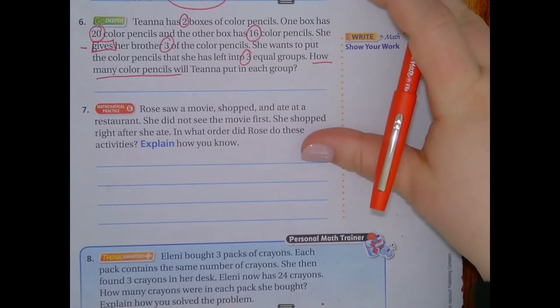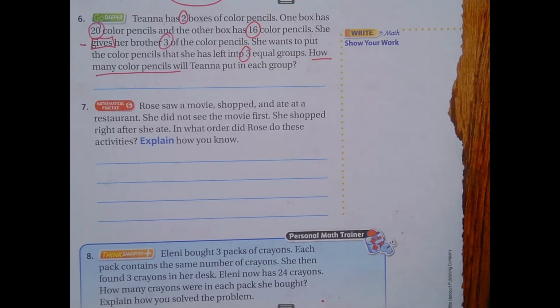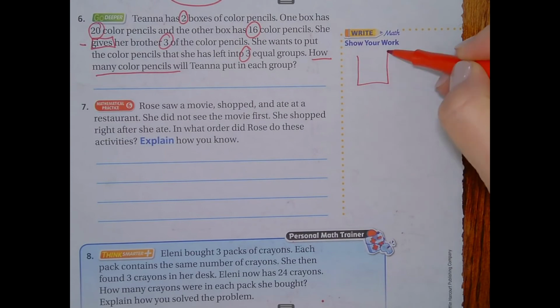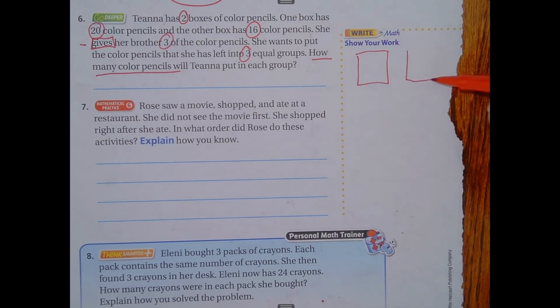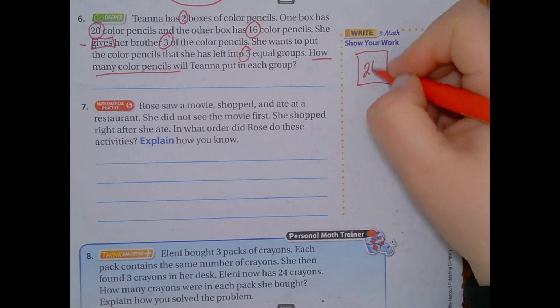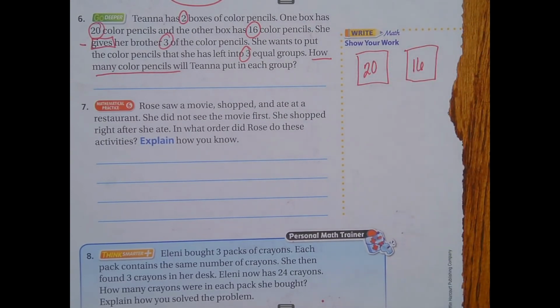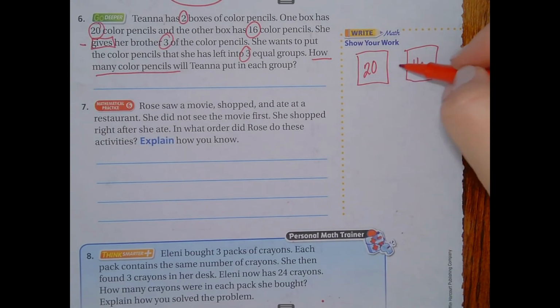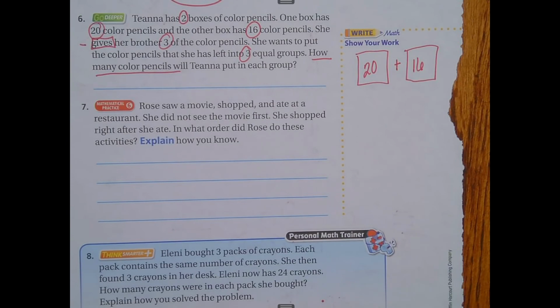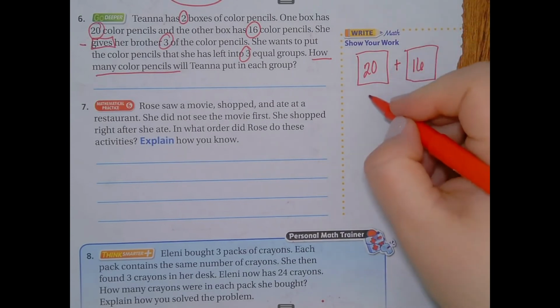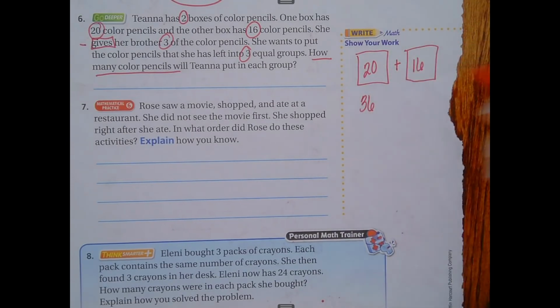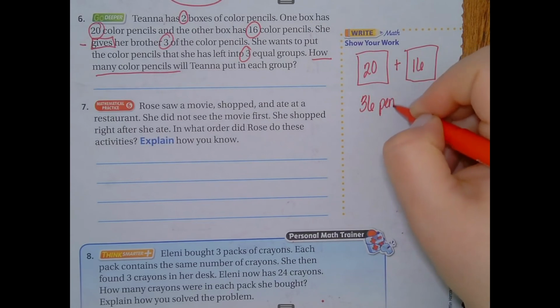We're going to use this show your work box. So she has 2 boxes of colored pencils. Here we go. Box number 1, box number 2. One box has 20. The other box has 16. Let's add these together to find out how many she has to start with. So to start with, she has 36 pencils. All right, you following me?